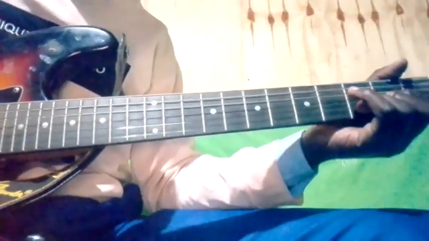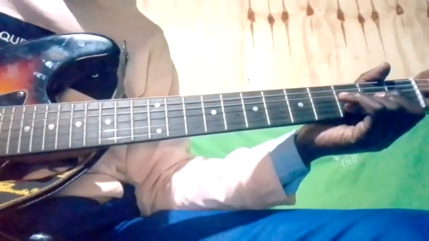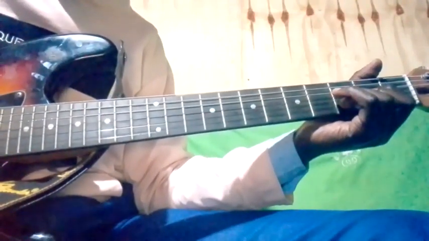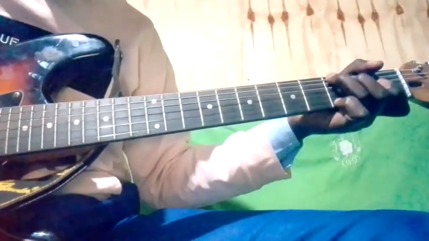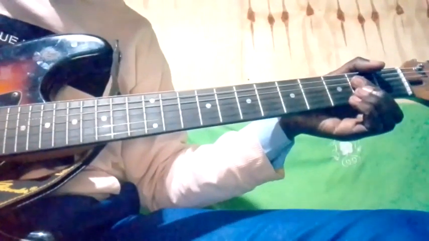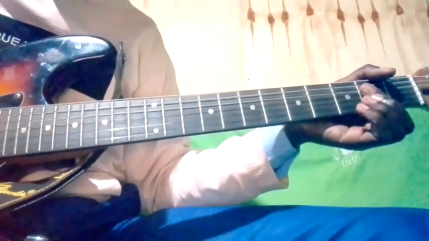You see now, that is the easiest part of it. Now that is the key of D. Simply 1, 4, 1, 5. So in the first lesson we did the key of C. Today we have done the key of D.